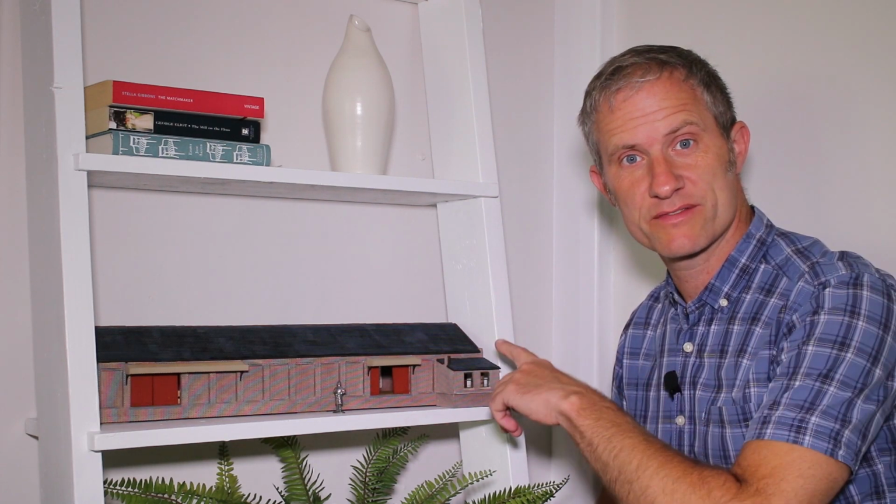Hi, today we're going to consider roofing materials and how I've slated the roof of the goods shed for Bexhill West.